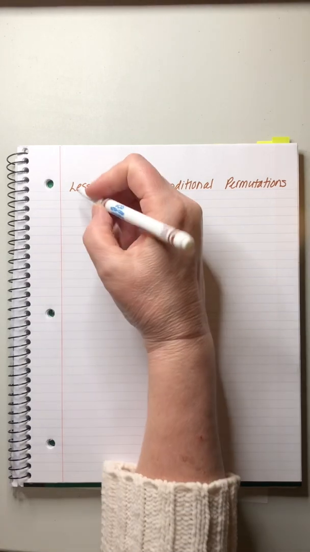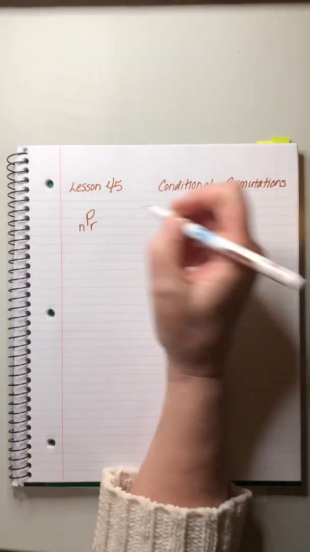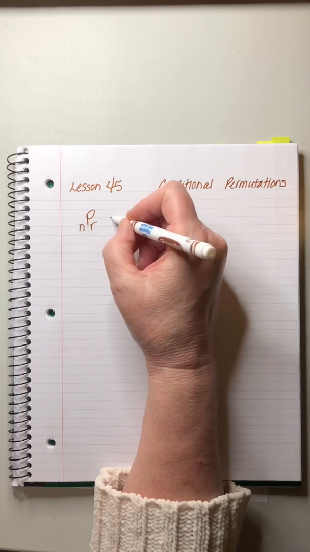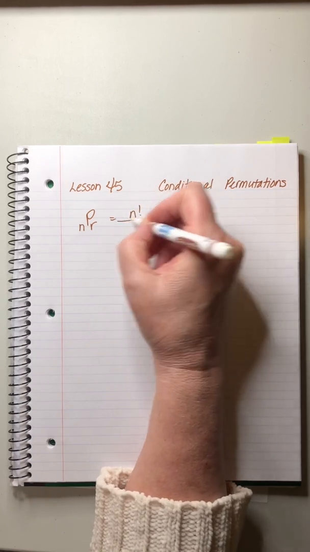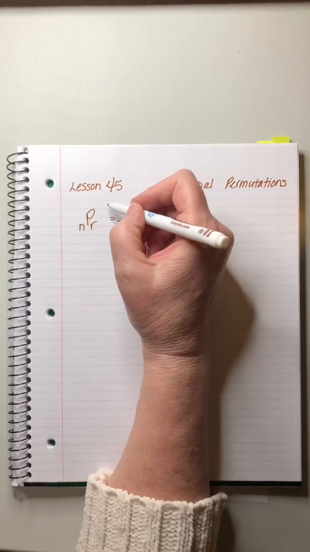Conditional permutations. Here's the thing about permutations. We learned that there's a formula you can use. N things taken R at a time, and the formula looks like this, right? And you can shortcut the process. You can even do this really easily on a calculator.